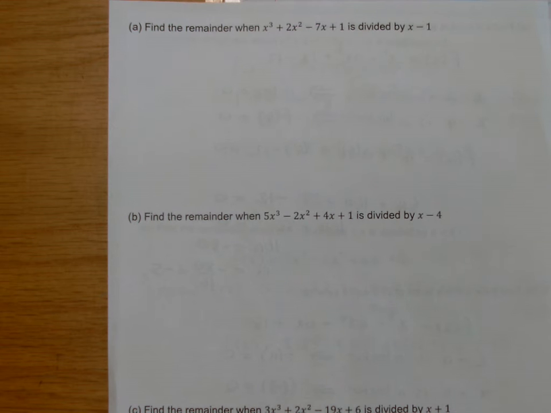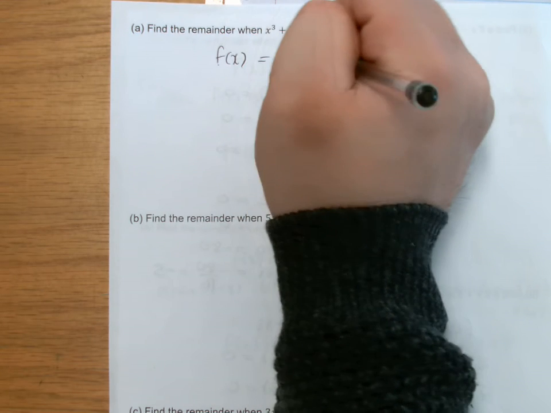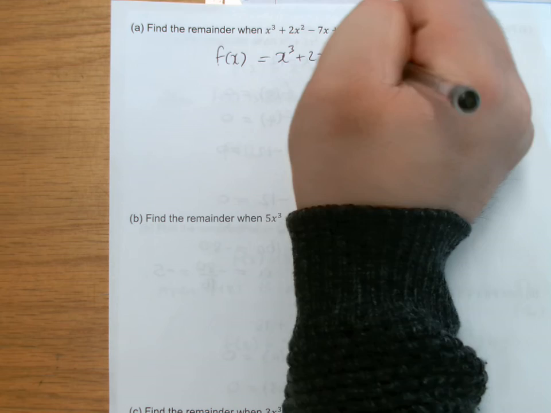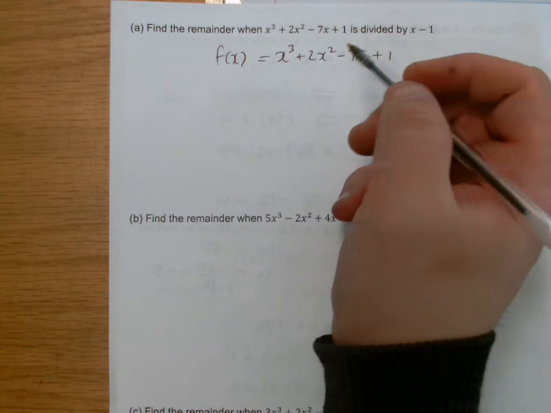Okay, find the remainder when x cubed plus 2x squared minus 7x plus 1 is divided by x minus 1. So the first thing we need to do is call this f of x, because it's a function of x, this polynomial. And then we need to think about the remainder theorem.